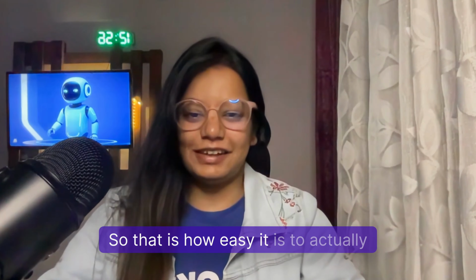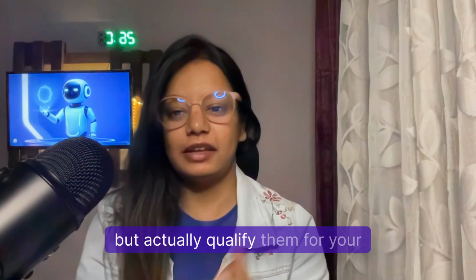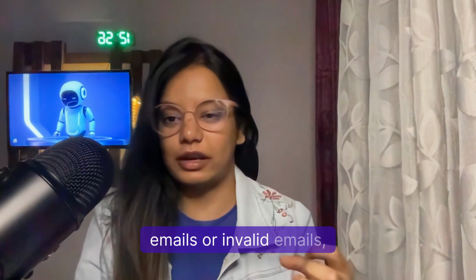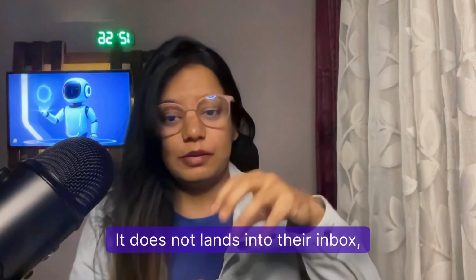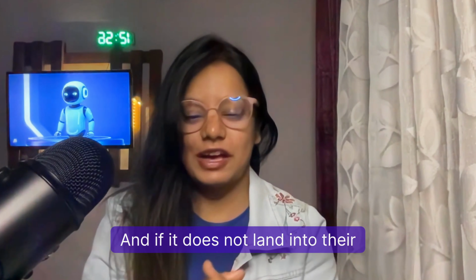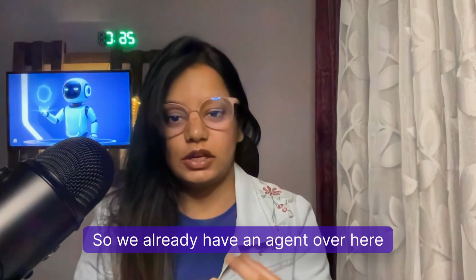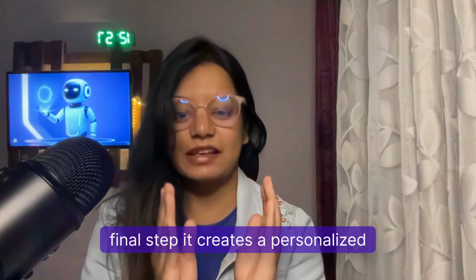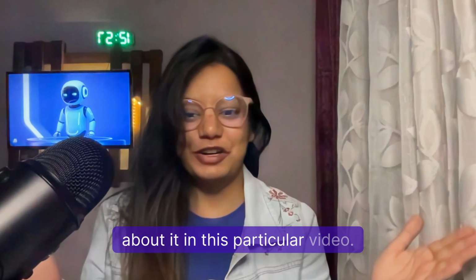So that is how easy it is to actually generate leads, and not just generate leads but actually qualify them for your email. Because if you find any irrelevant emails or invalid emails, your email gets blocked. It does not land into their inbox, right? And if it does not land into their inbox, it makes no sense of this cold email. So we already have an agent over here which actually enriches the email. At the final step, it creates a personalized email for each email address. And that's all about it in this particular video.